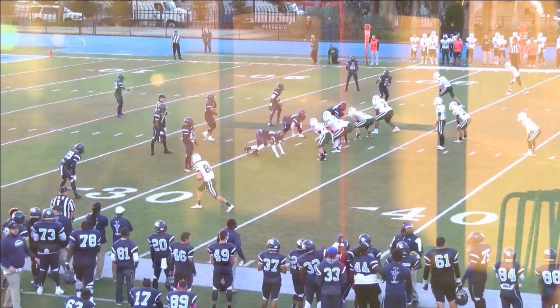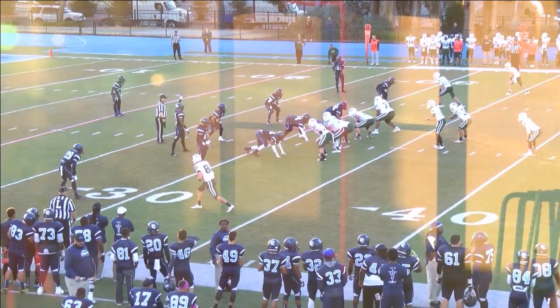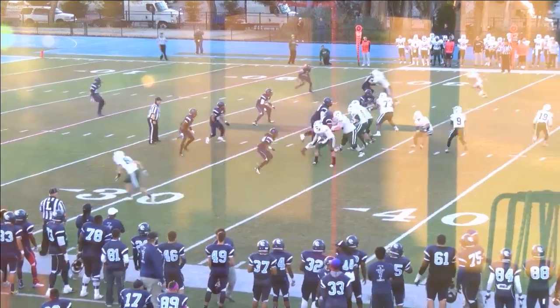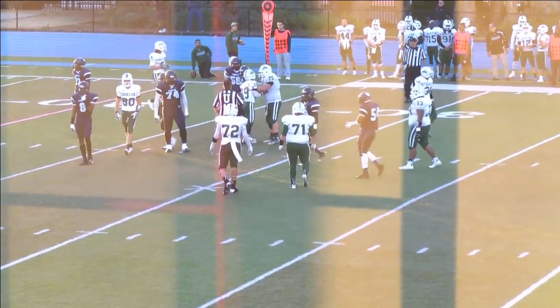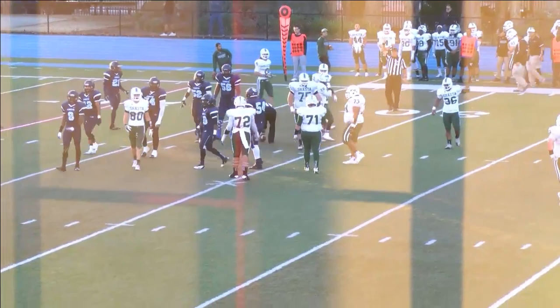2 receivers to the right, 1 to the left, and they're in the pistol set up. Watkins, the deep back, he flares out. There's the pass to Watkins in the right flat. Cuts it back up for a gain of 4 or 5. So it's going to be 3rd down for Shasta College.